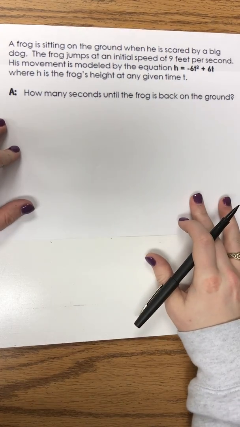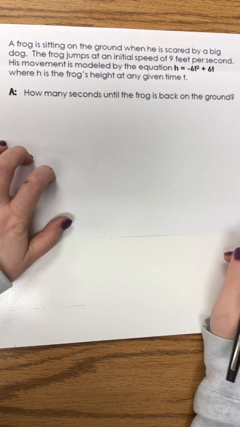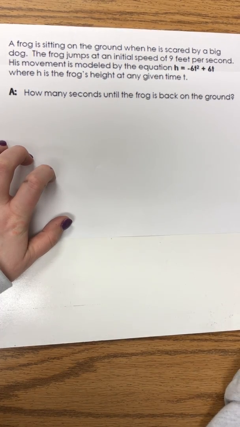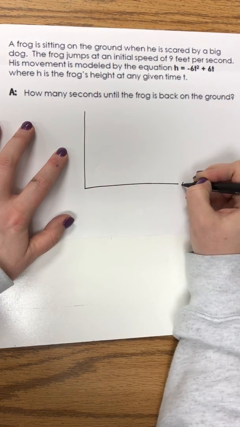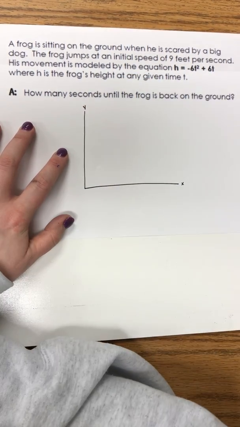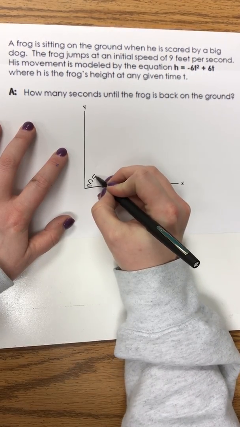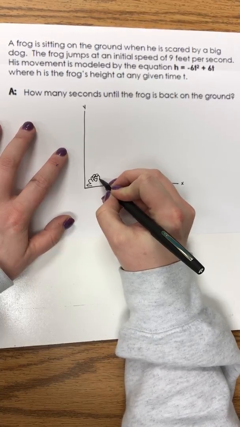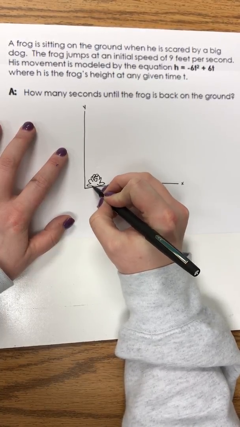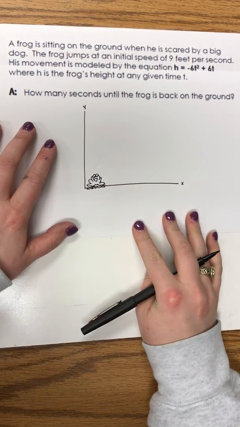Okay, so our goal today is just to sketch the situation from the word problem and identify the attributes it's talking about. So I've got an X and a Y axis. It says a frog is sitting on the ground, so I'm going to draw my little frog here. I'm not a drawer, so forgive me. Okay, and he's on the ground. So we've got a little frog on the ground.